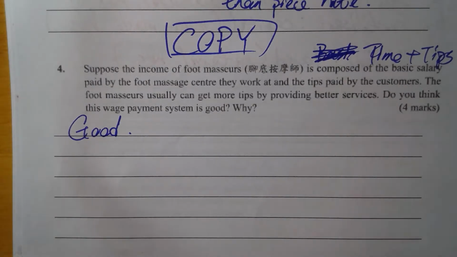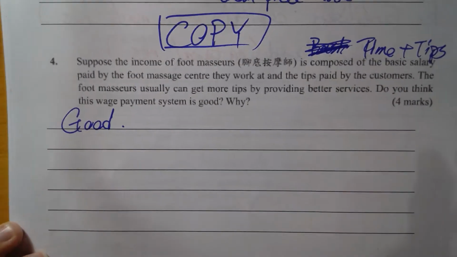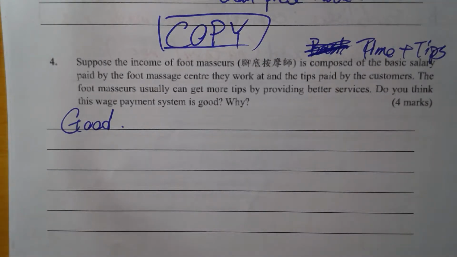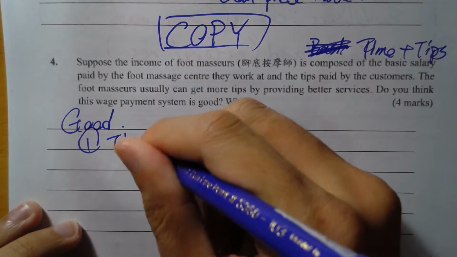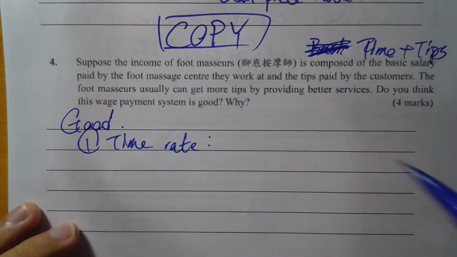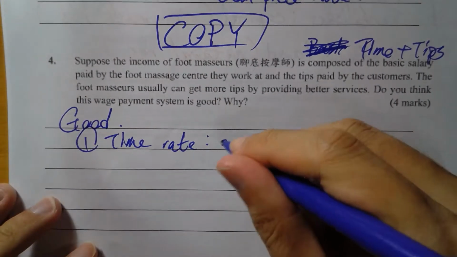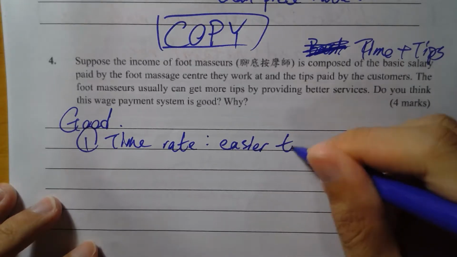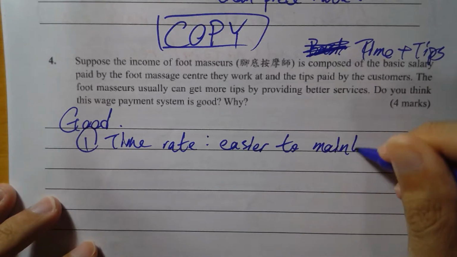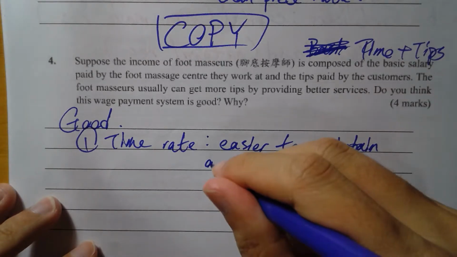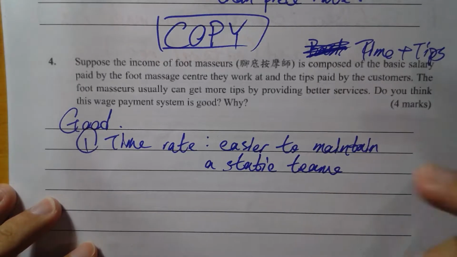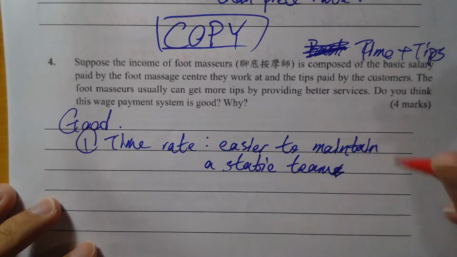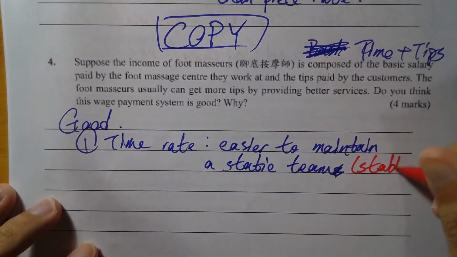Okay, 嗱呢個都幾好嘅方法啦。嗱 the reason is simple. Okay, now you can have many different angles to answer. Now, for example, on one hand, with time rates, it is easier to maintain a static team. 唔會成日啲人走啊，係咪啊？Why？我寫嗰啲咩？Because of a stable income, right?